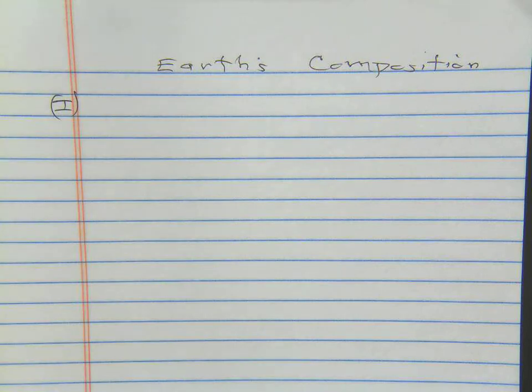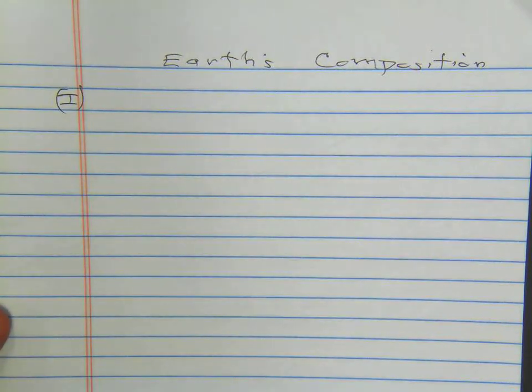This is a key concept to understand in Earth science, and it's important to understand this in order to understand what's going on in the environment. For example, what causes volcanoes and earthquakes and stuff like that, which we'll get into.